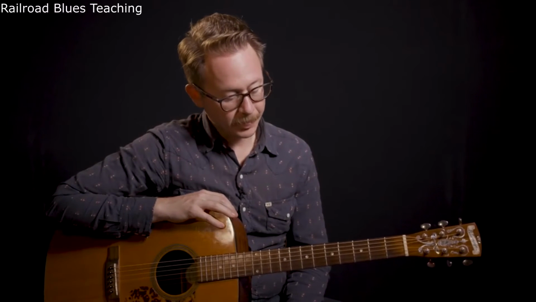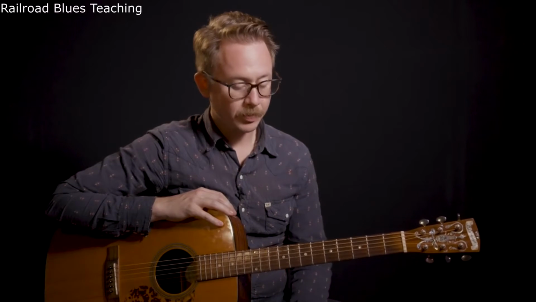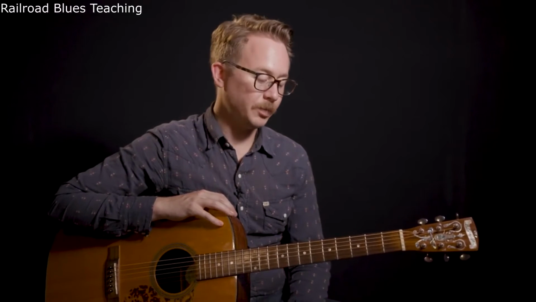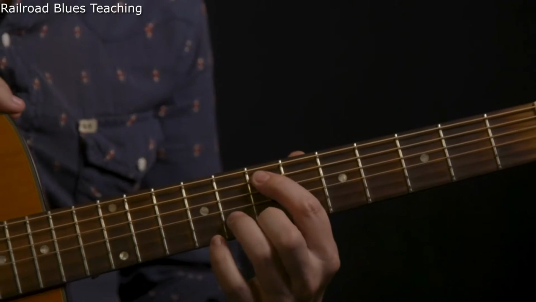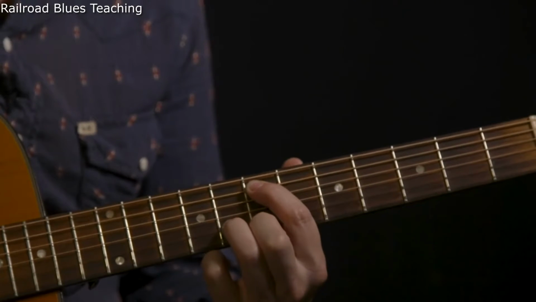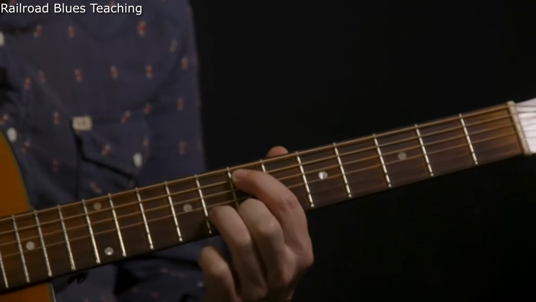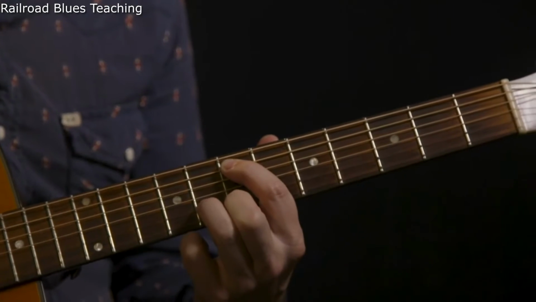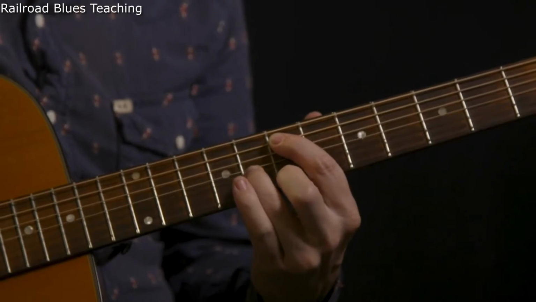All right, and then the last thing that we're going to need to look at is this really cool shape that Sam used to play this opening riff, this opening bluesy, bendy riff. Now, it looks like this. We have a finger on string 5, fret 7. We have a finger on string 1, fret 7. And then a finger on string 2, fret 8, which whenever we play, we're going to be bending.